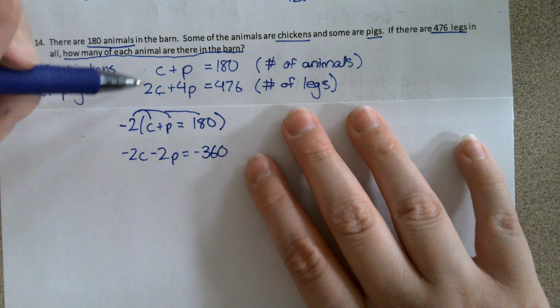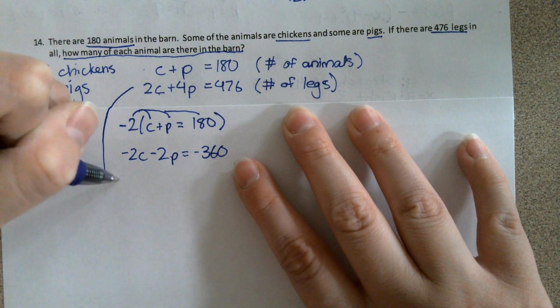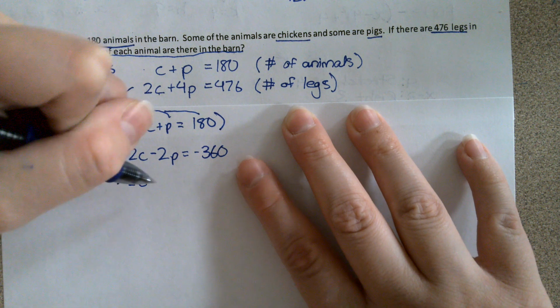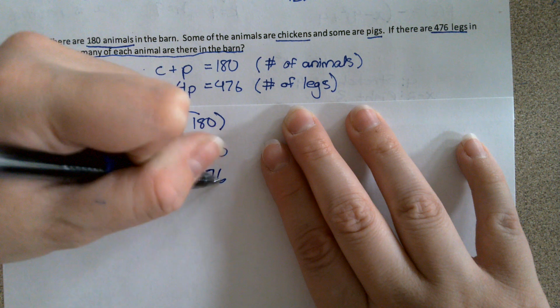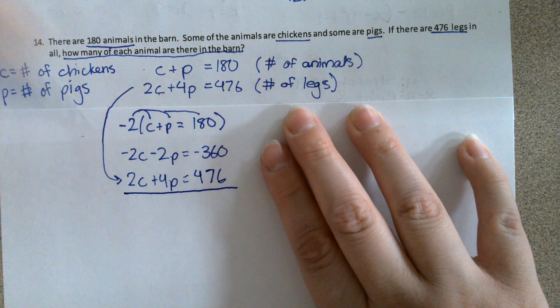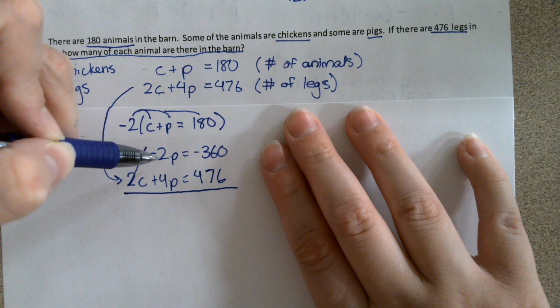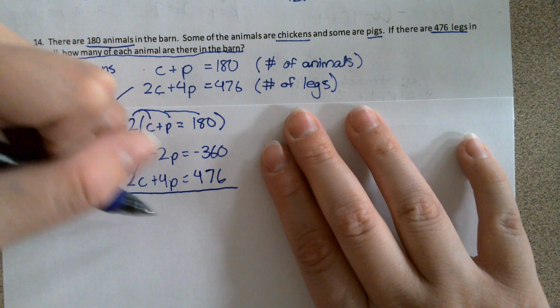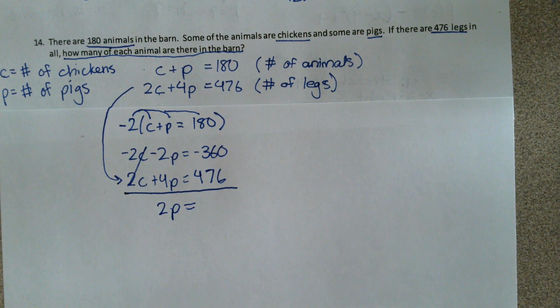And then that's the top equation changed. Now I'm just going to bring that second equation down underneath it. 2c plus 4p equals 476. So that I can do the elimination. The 2c's cancel like I wanted them to. Negative 2p and positive 4p, that gives us positive 2p equals 476 minus 360.